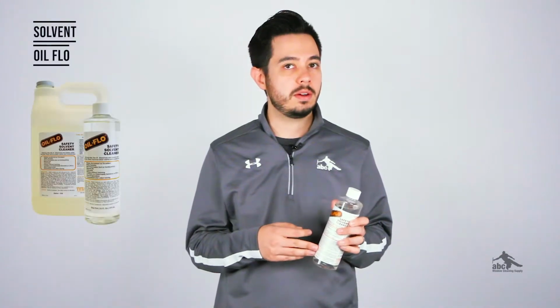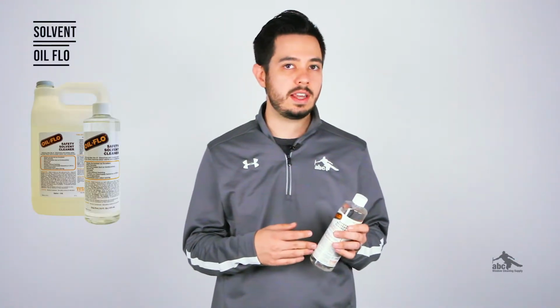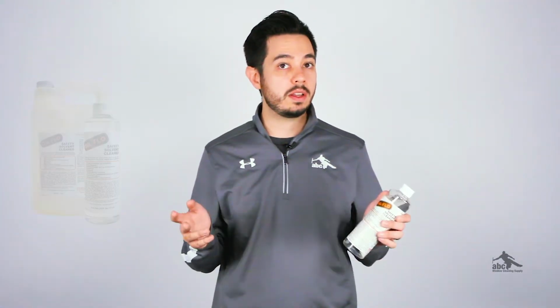The next chemical we recommend having on hand is a solvent. This is going to be good when you're removing stickers from windows, decals, and there's some adhesive left behind. Solvents such as oil flow are going to make those much easier to get off and save you tons of time. Be aware though that these can have pretty strong fumes sometimes, so make sure you're in a well-ventilated area and you follow all instructions from the manufacturer.